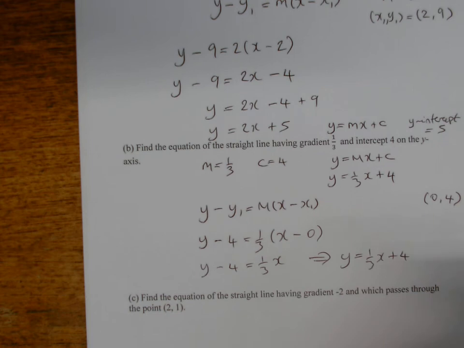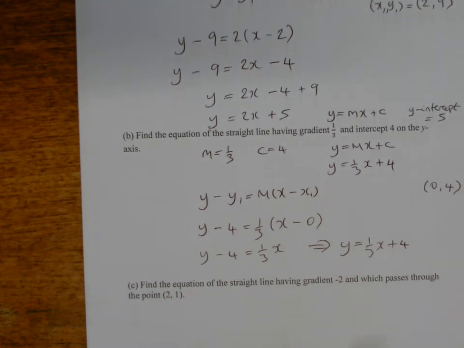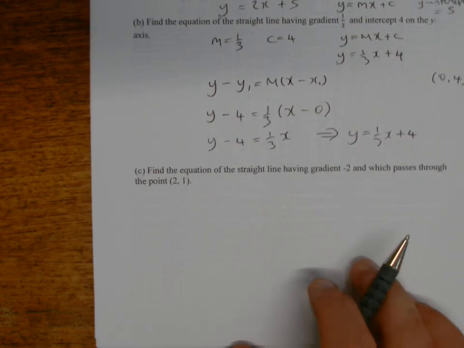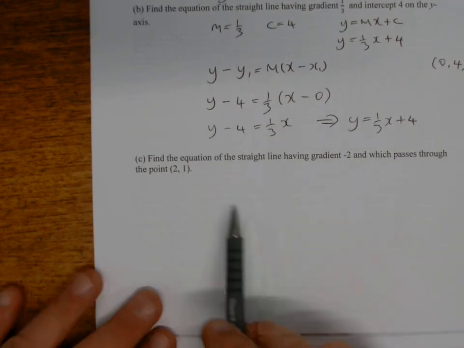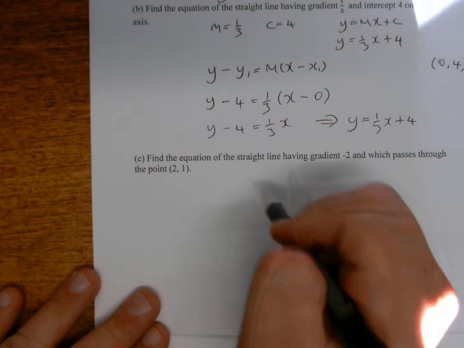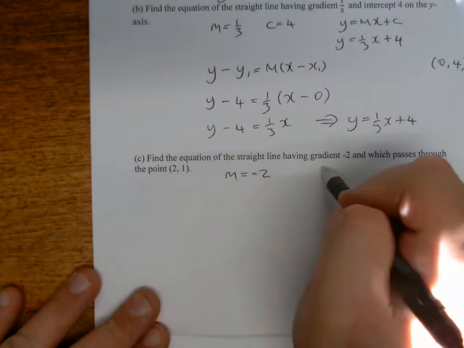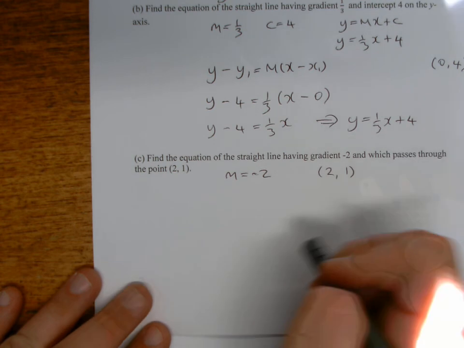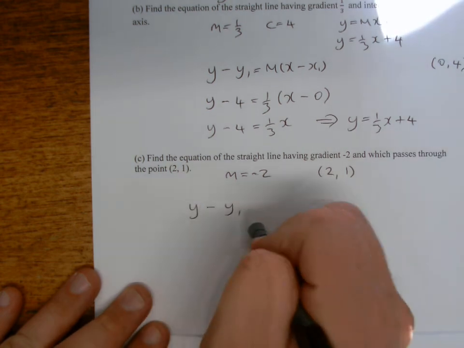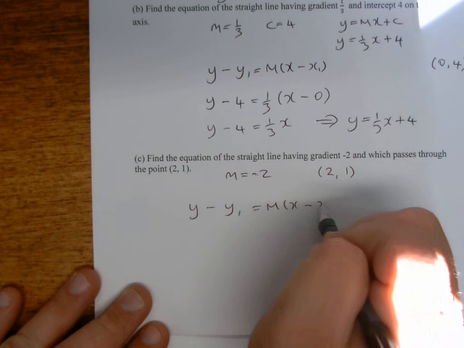So that's one way of representing that equation; we'll see other ways in a moment. So in part C, it says find the equation of a straight line having gradient minus 2, so m is minus 2, and passing through the point (2, 1). So again, y minus y1 is m(x minus x1).